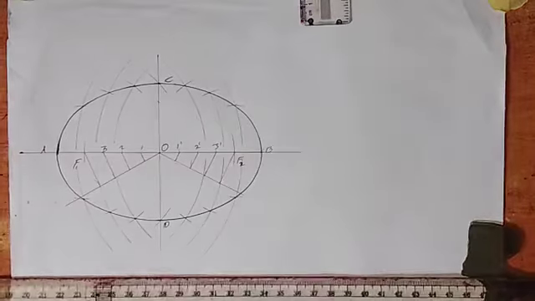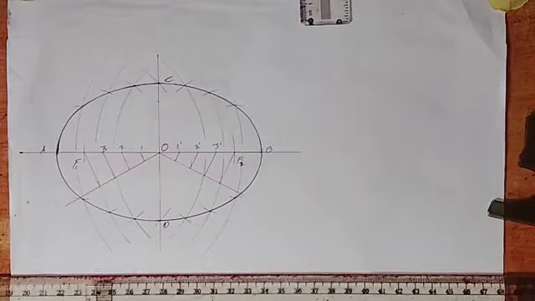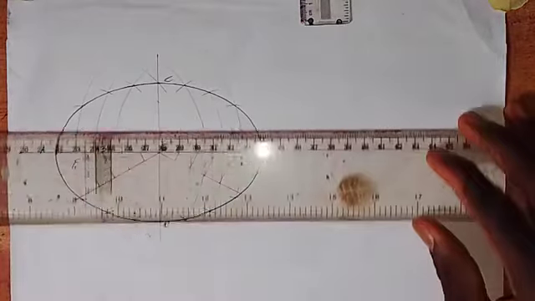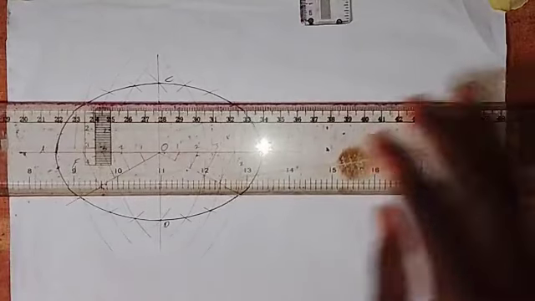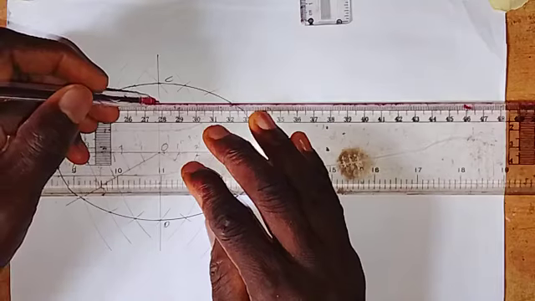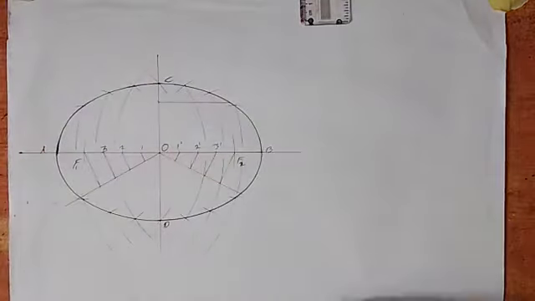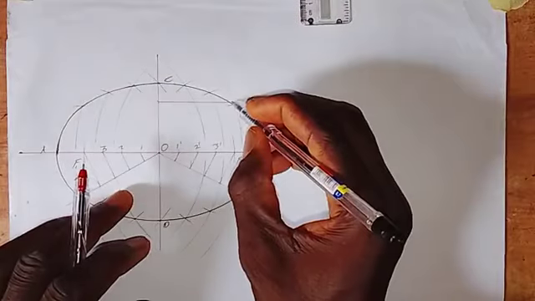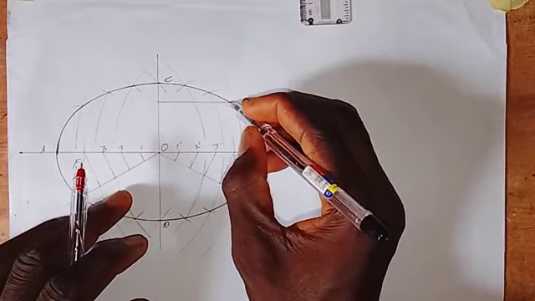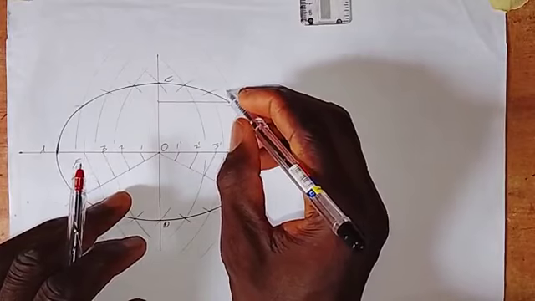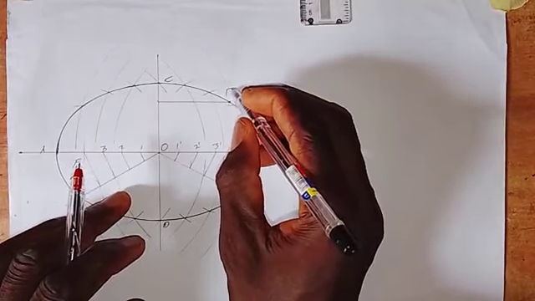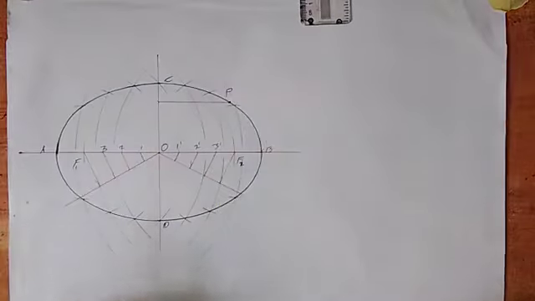So now what you have to do is, with the T-square, draw a horizontal line from this point to touch this curve here. The point where the horizontal line touches the curve is where we have point P. So I'll just put P here. This is the point that is moving.